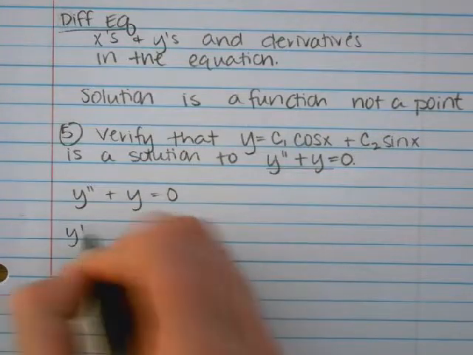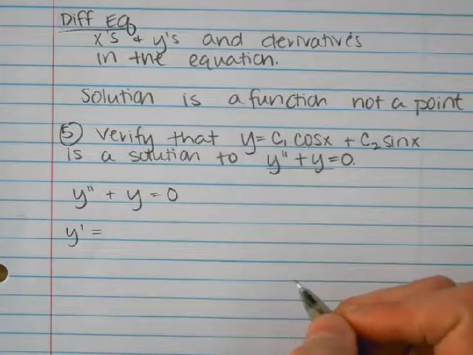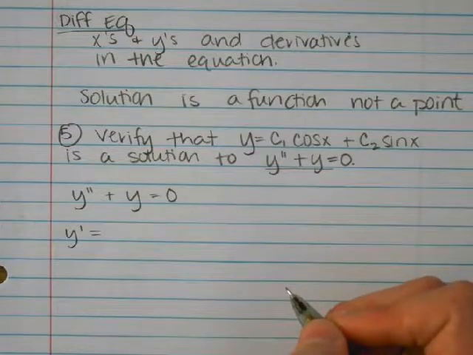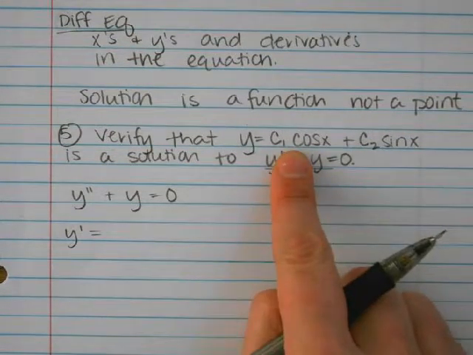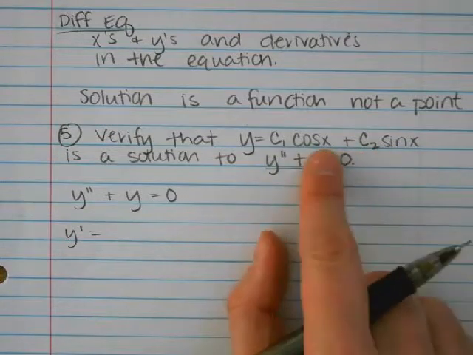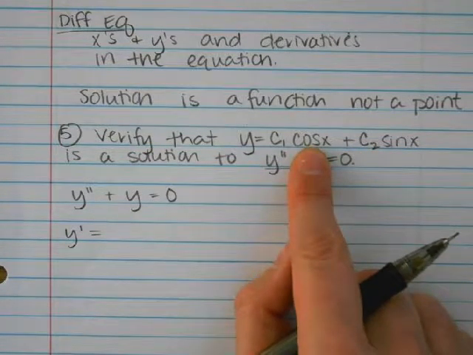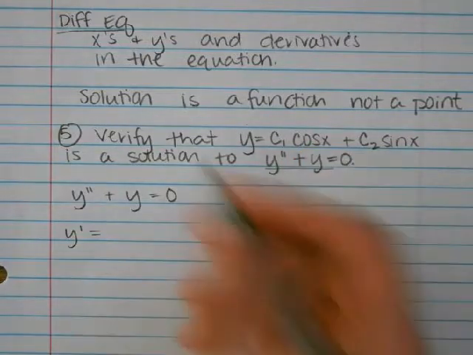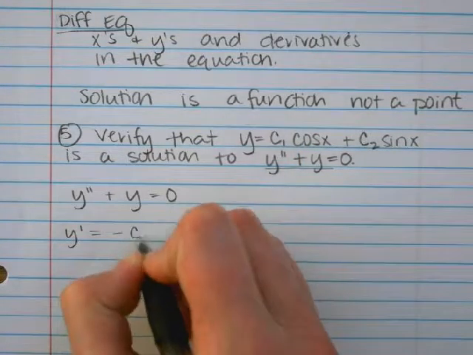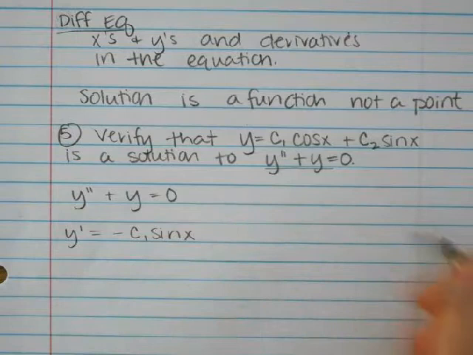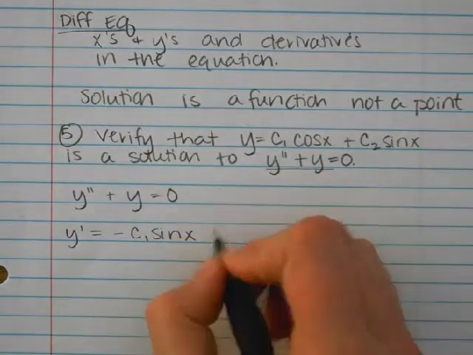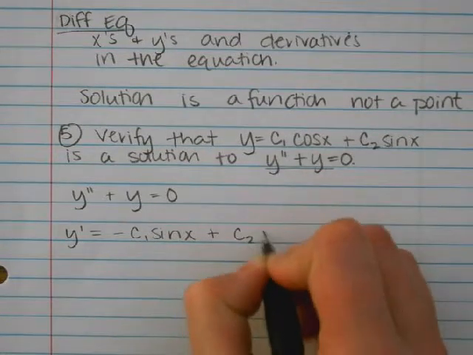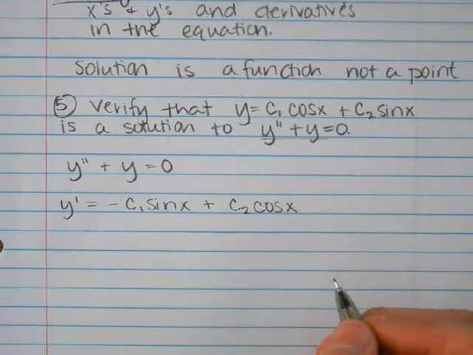So what I need to do is find my first derivative so that I can find my second derivative, because the differential equation uses a second derivative. And that's what I'm going to have to plug back in. So how do I find the first derivative of this equation? The derivative of cos is negative sine. So the coefficient stays in the front, so we're going to have negative c1 sine x. What's the derivative of sine? Cos, positive cos, right? So plus c2 cos, right? So there's our first derivative.